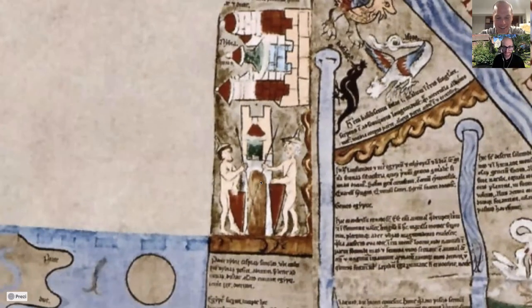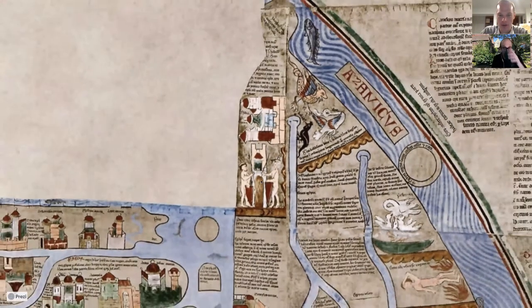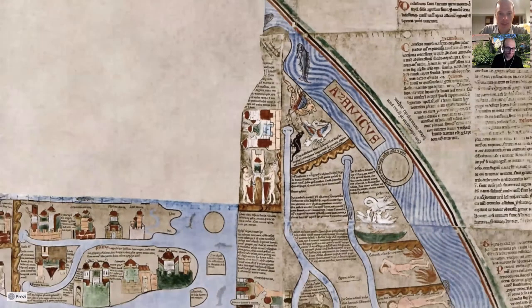Fascinating. There is certainly a lot to dive into whenever you really start looking at these medieval maps. Yes.